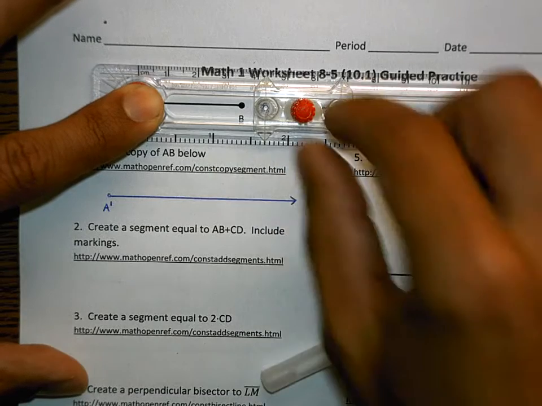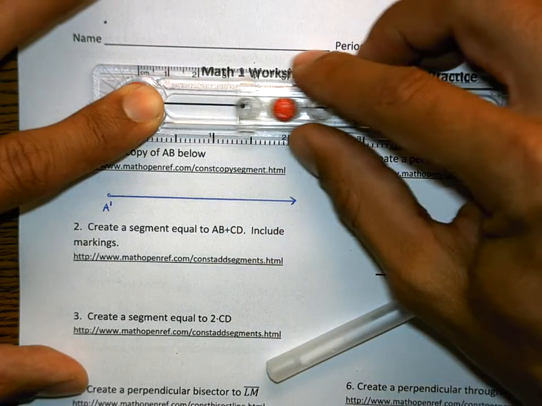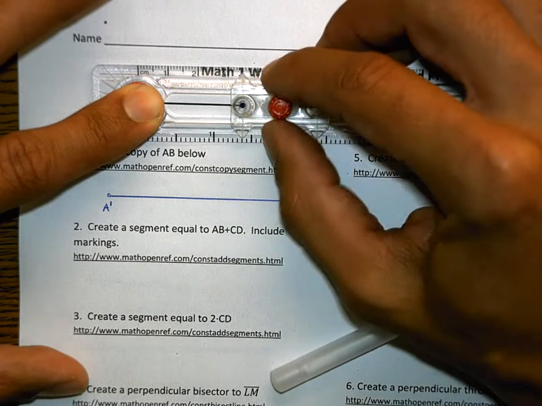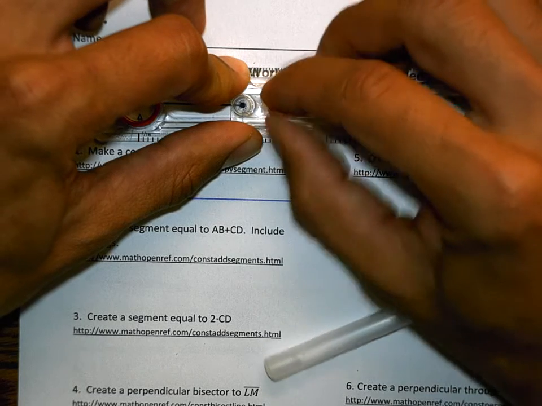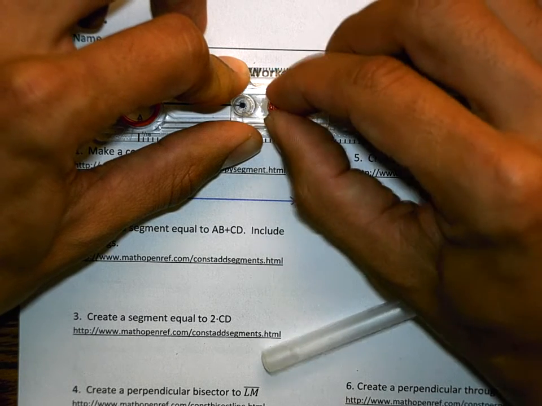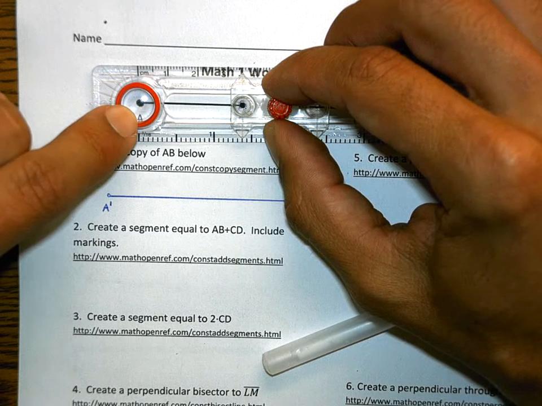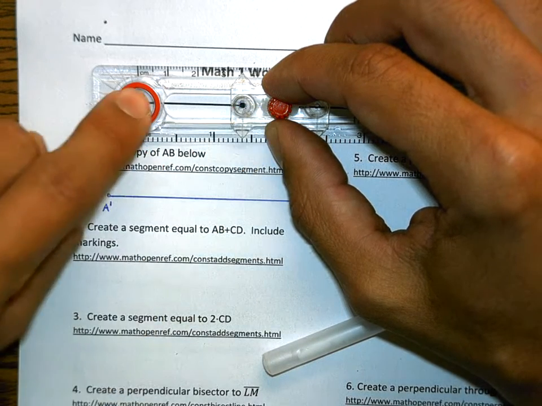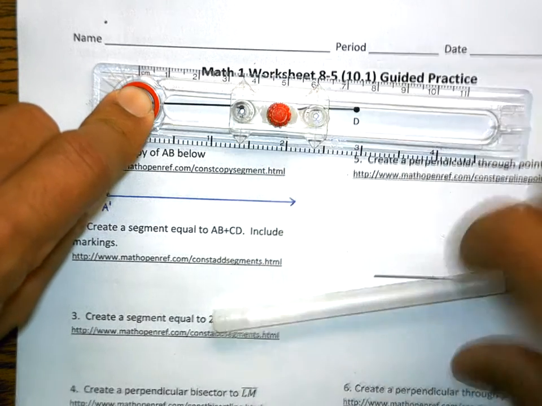And then I'm going to unscrew this slider until the holder is directly over B. And then I'm going to tighten it down. So I have the bullseye on A. I've loosened the slider until the holder is directly over B.